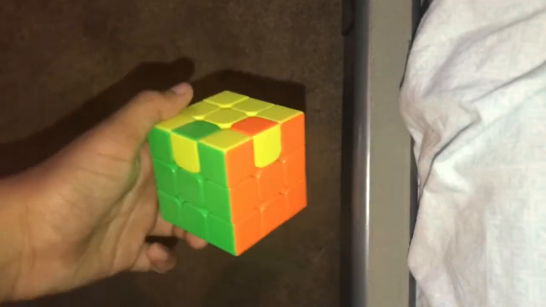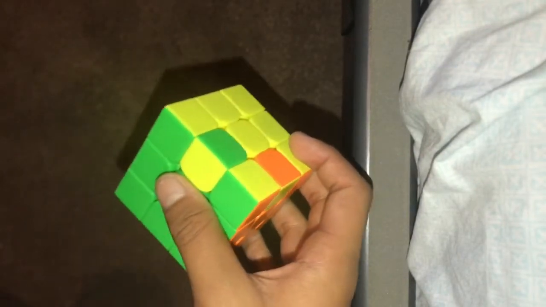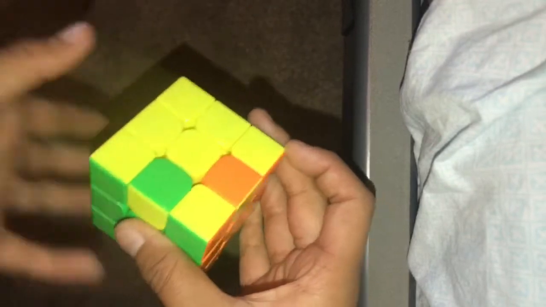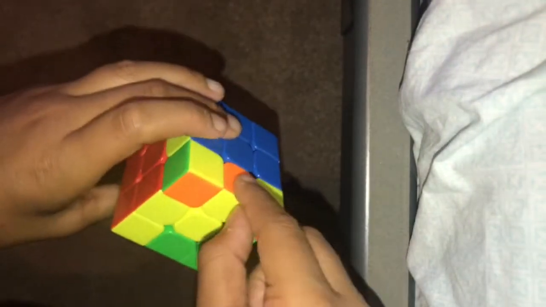What might be a little harder is trying to flip two edges that are next to each other, so they're on the same side and they're adjacent. Now, for this case, what you want to do is set up. Say this edge is already solved, so we can set up this yellow orange to this spot with this, and that puts the yellow orange there, and with the yellow green we can flip.